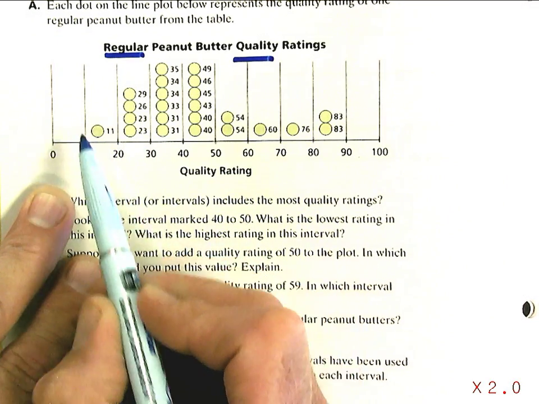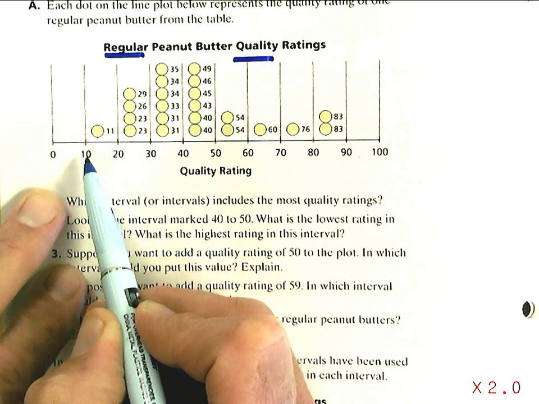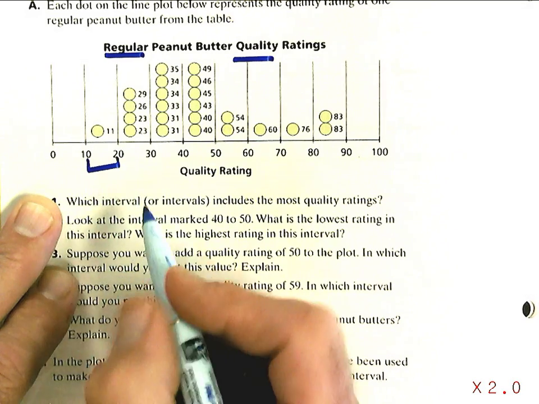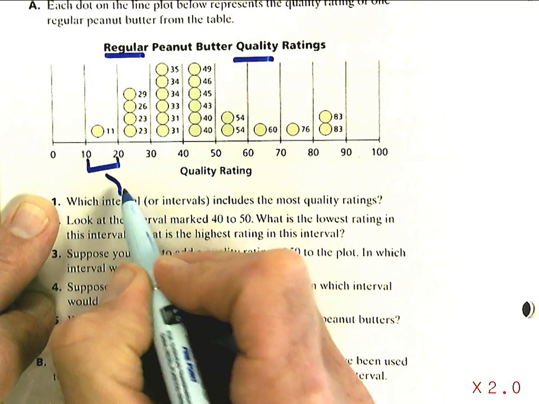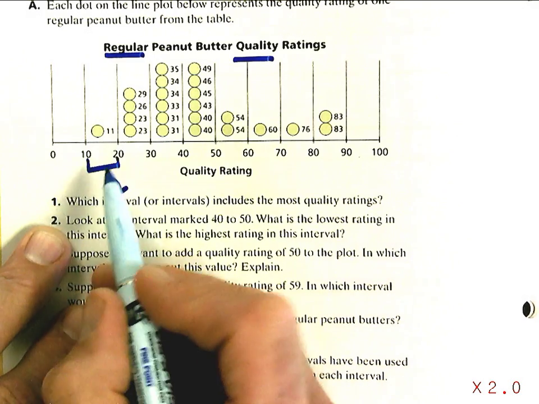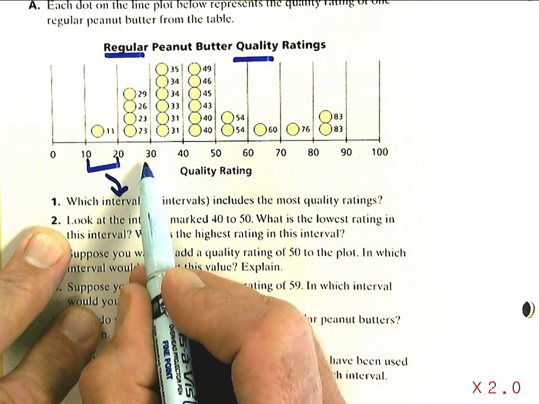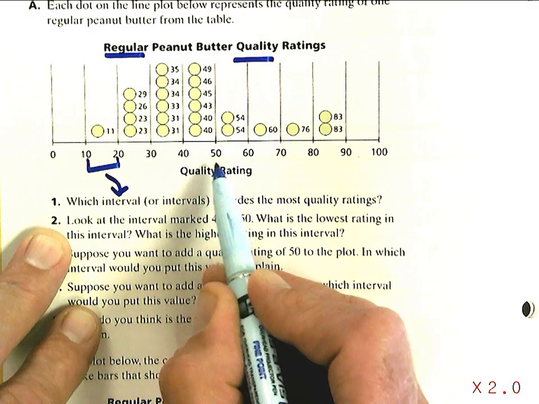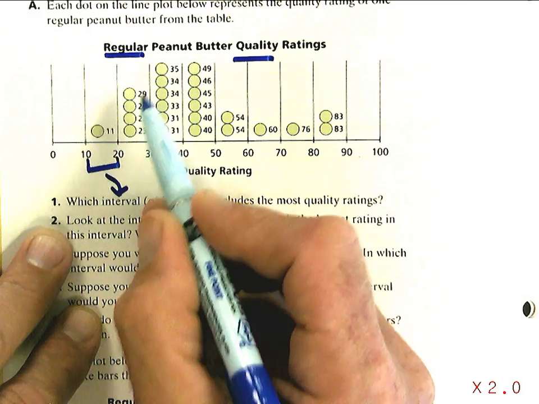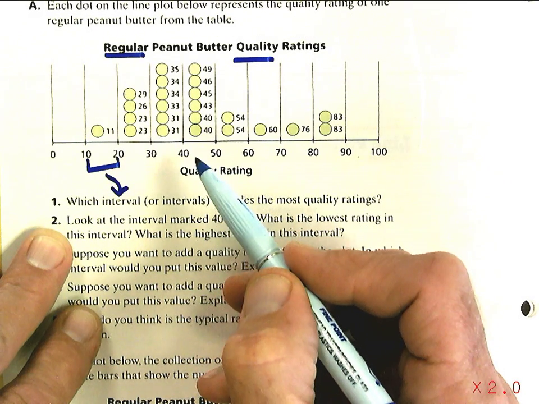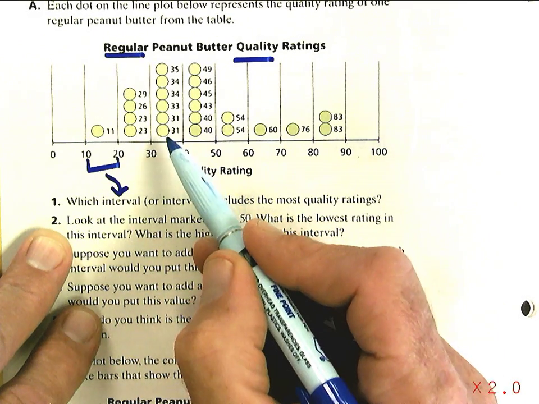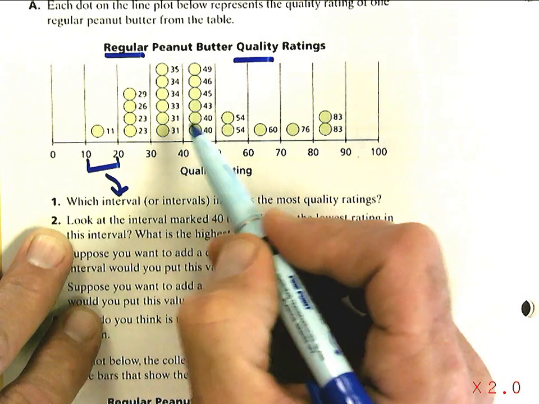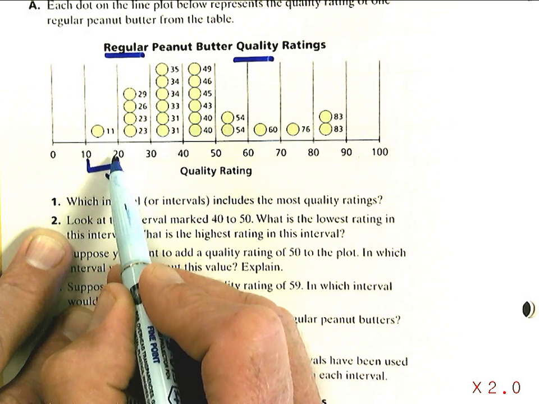And the important part of this graph is to understand these here, which are called intervals. So this interval here from 10 to 20, and then another interval from 20 to 30, and then 30 to 40, and then 40 to 50, represent groupings of the quality ratings. Now we could have just graphed each and every one of these on a separate number, but what we want to do is try to create groups. And so we chose an interval of 10 quality ratings at a time.